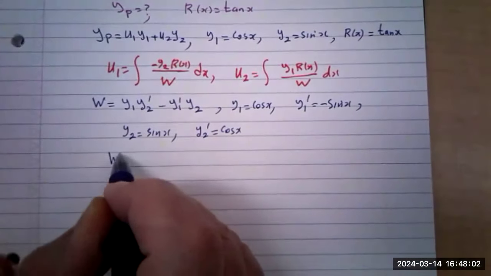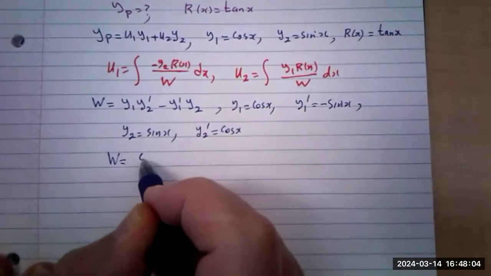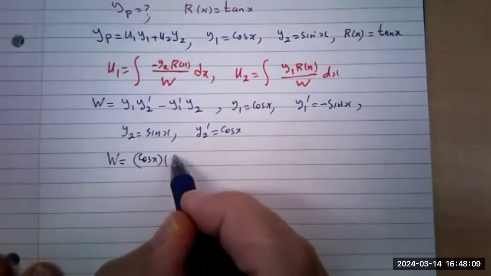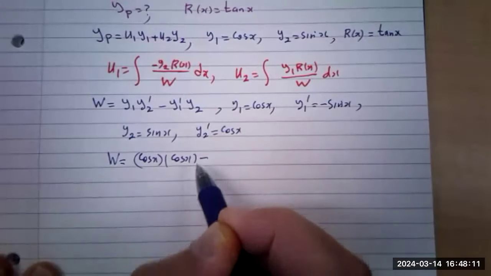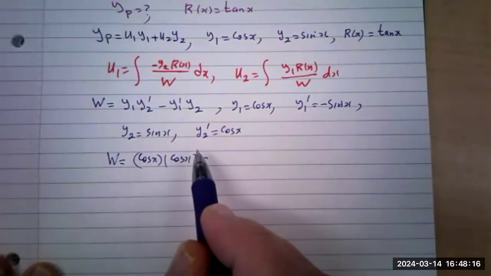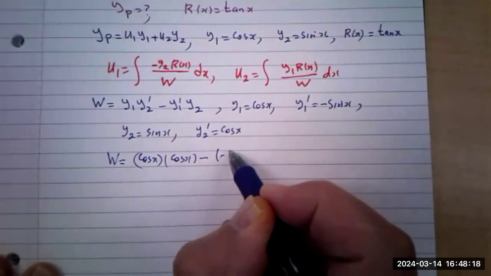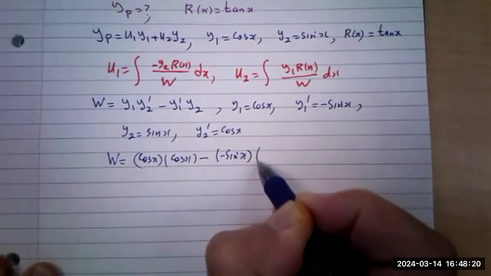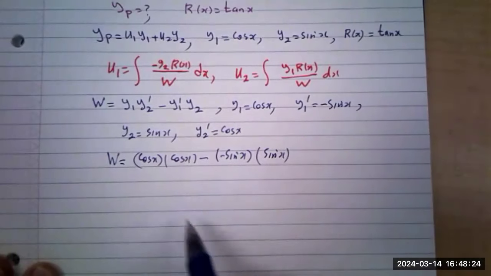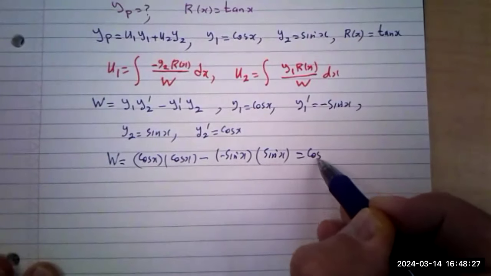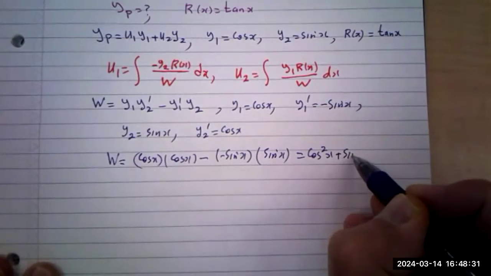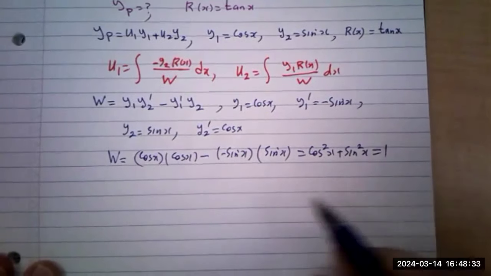So W would be Y1, which is cosine x, times Y2 prime, which is cosine, minus Y1 prime, which is negative sine, times Y2, which is sine again. So the first one would be cosine squared. That's a negative and a negative, so positive, sine squared. Together that is 1.